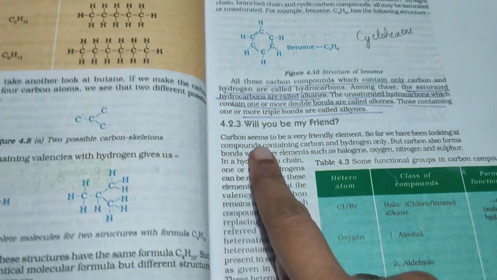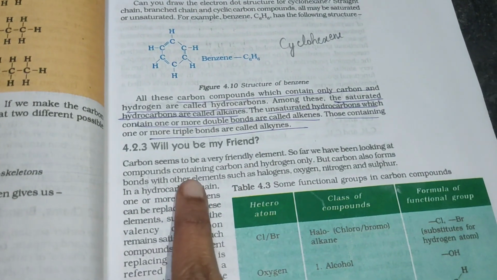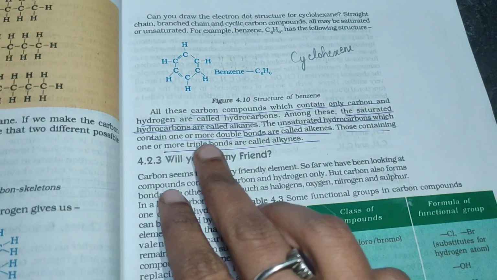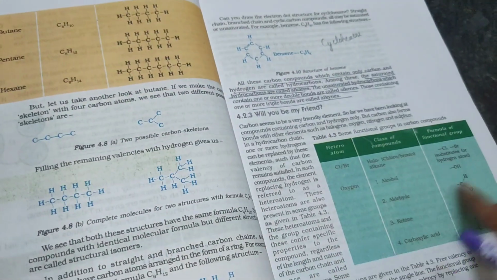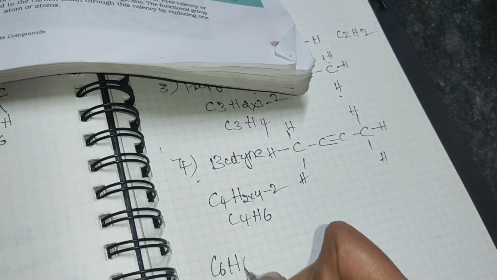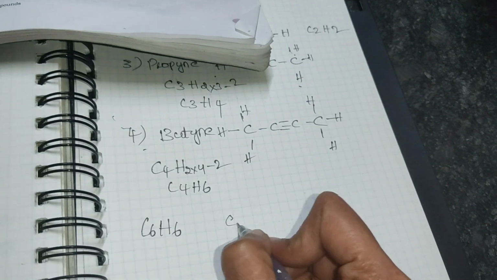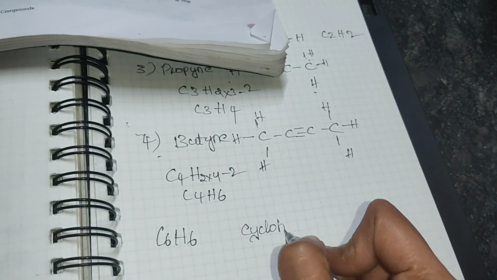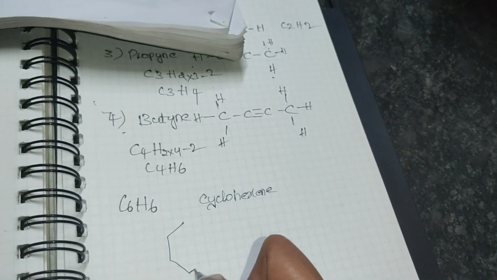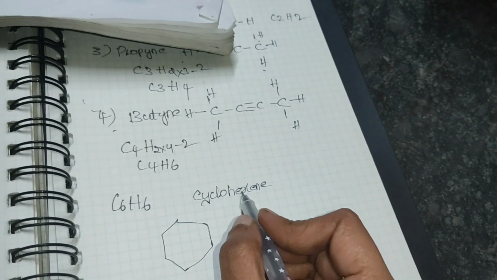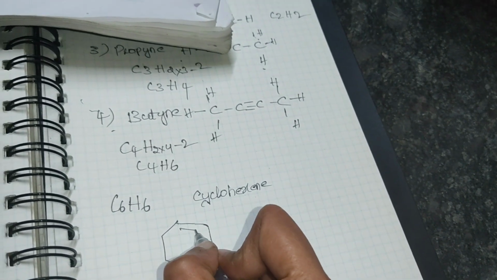Let's see next the structure of all these. And benzene, we know benzene is C6H6 and it is an alkene structure. Yes, no? So C6H6, it is called cyclohexene. It is also called cyclohexene. So because it is hexene, 6 carbon atoms, we can draw like this, and the double bonds are present.